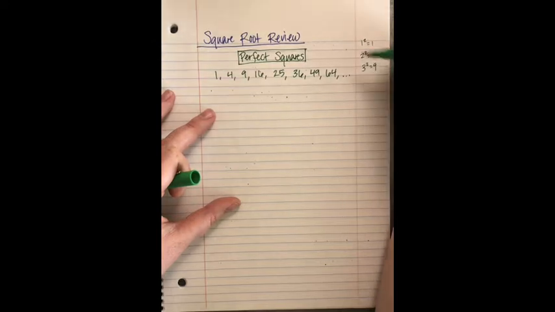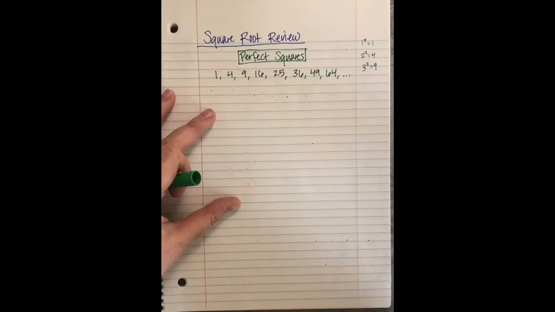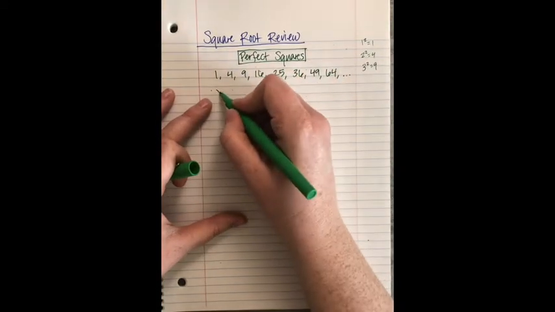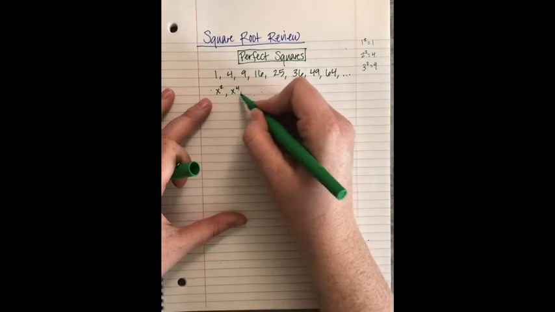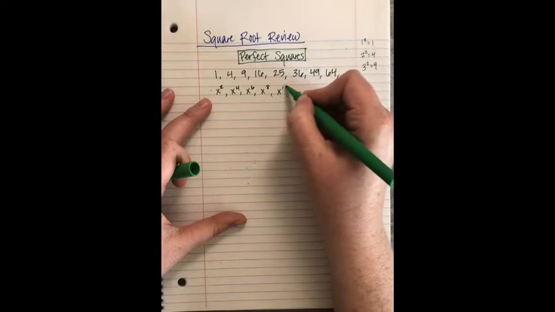and you'll notice 1, 4, 9, that's the first of our list. So this is 4 squared, 5 squared, 6 squared, 7 squared, etc. Plenty more perfect squares, I just don't have time to write a million numbers. But we can also square variables. So we end up getting answers like x squared, x to the 4th, x to the 6th, x to the 8th, x to the 10th.